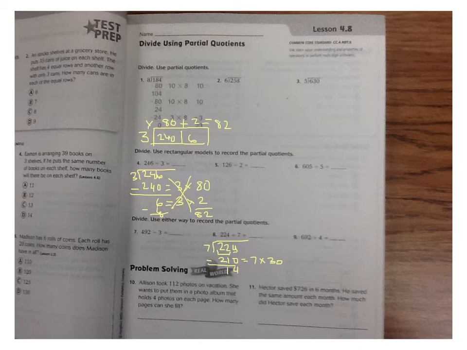Now, since I've taken that big chunk out, I can now multiply 7 times 2 and get 14. I subtract that and I'm left with 0. So if I cross out these 7s and just add the 30 plus 2, it will give me 32. That is my answer. There is no remainder because 14 minus 14 is 0.